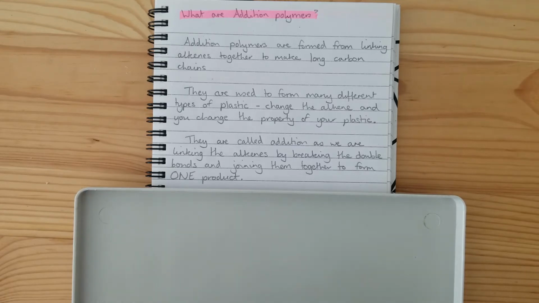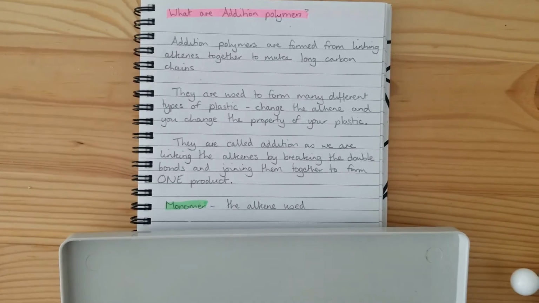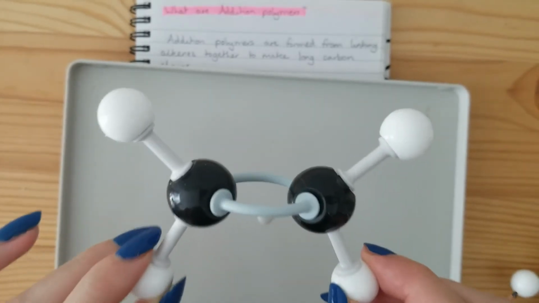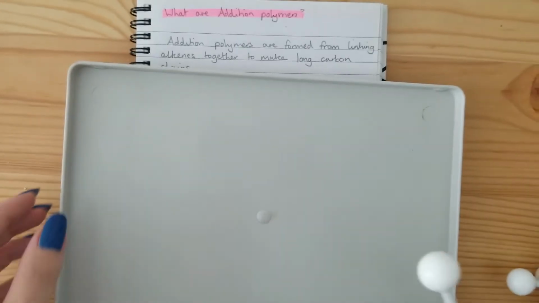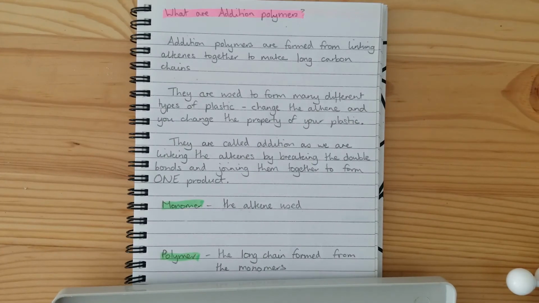When we do addition polymerization, we call the alkene by itself the monomer. Okay, so you have one of them. That's the idea. So in this case, my monomer would be ethene. Okay, so this would be called our monomer. And the polymer is the long chain formed from the monomers.